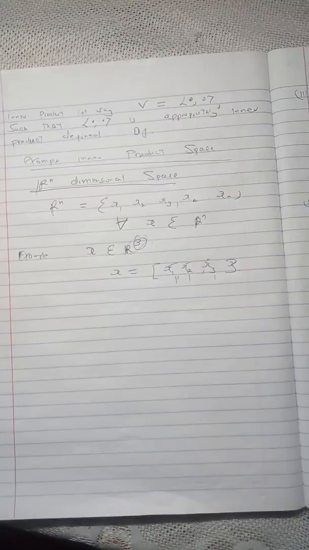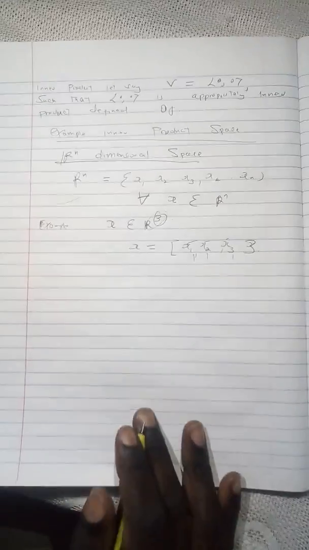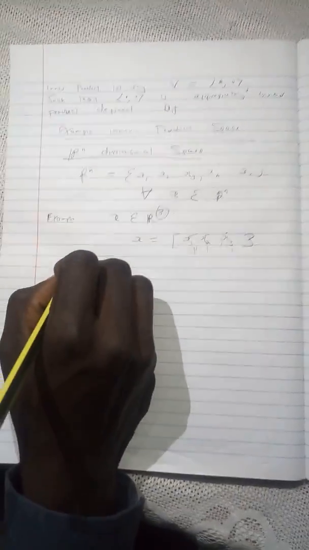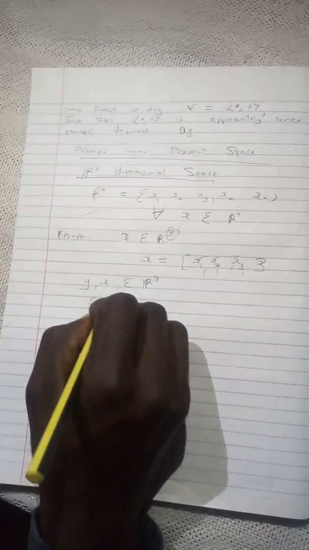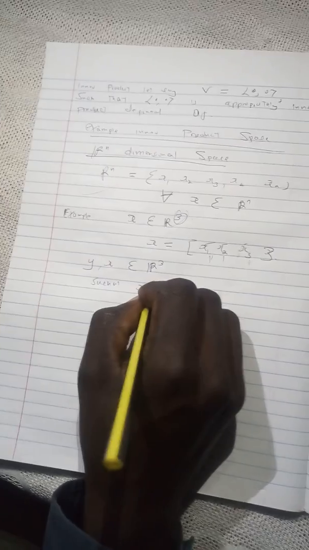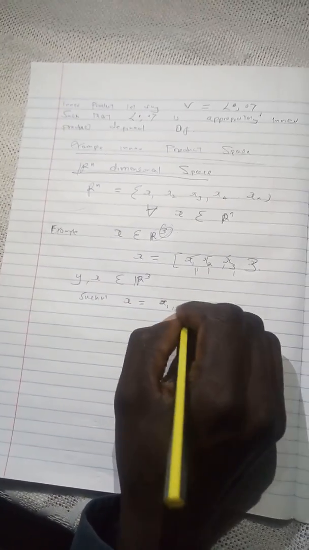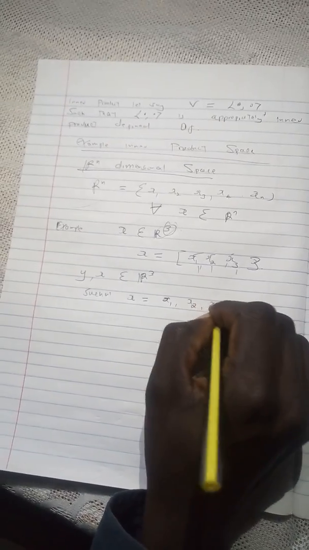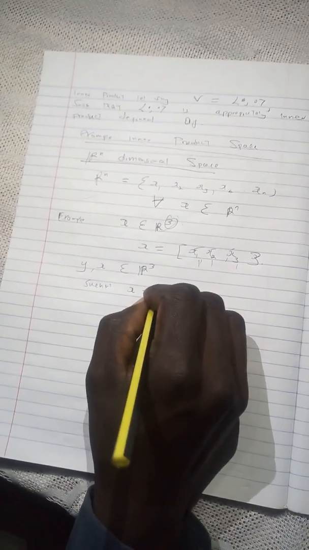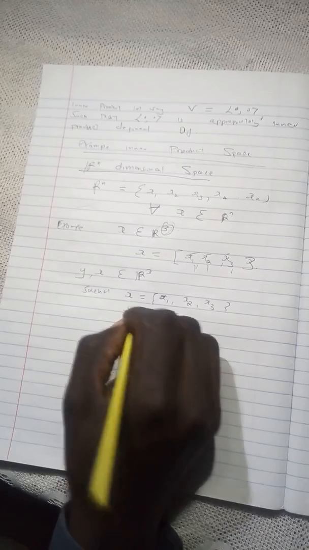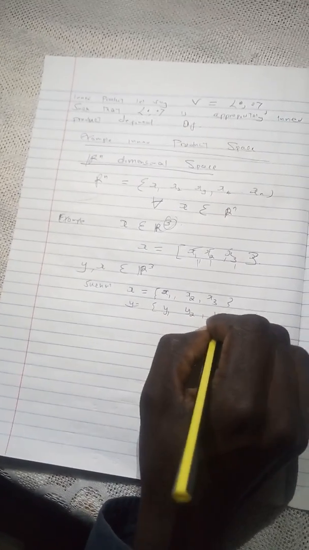So if you go ahead and compute the inner product, let's say y and x are members of R3, such that x is equal to x1, x2, x3, then y is equal to y1, y2, then y3.